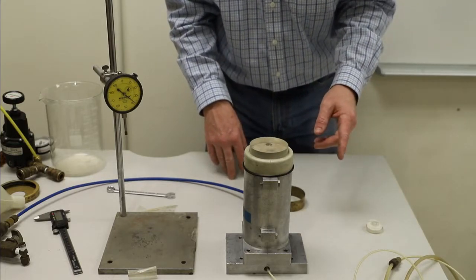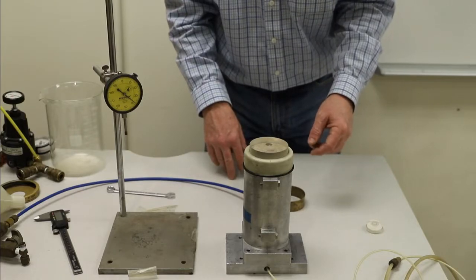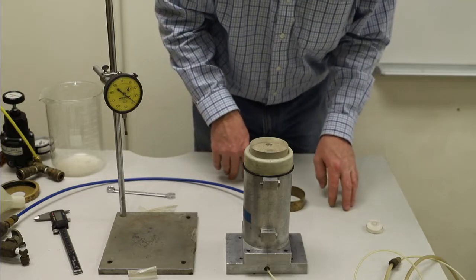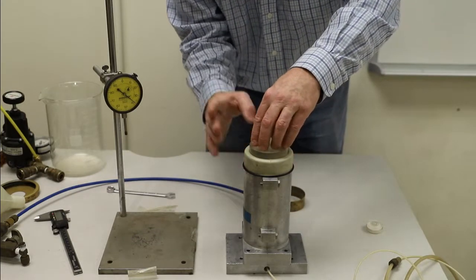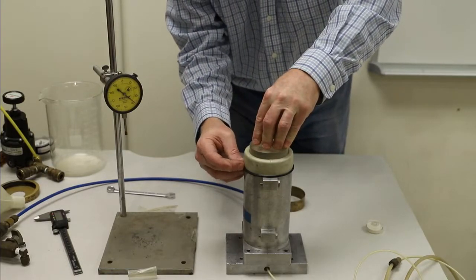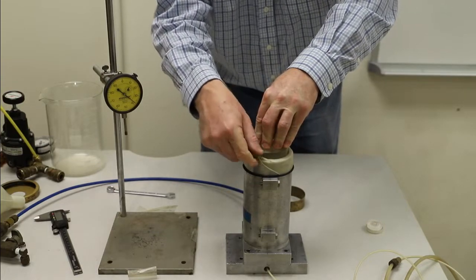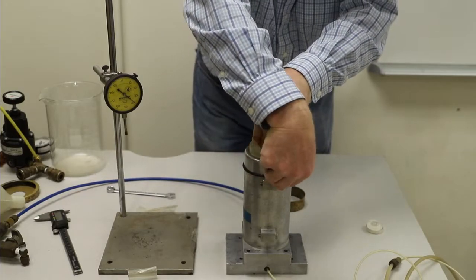So now we want to apply additional vacuum to the inside of the specimen. I think before we do that, though, we would like to roll up the membrane and seal it. So I'm going to push down with gentle but steady force on the top cap, because I don't want there to be vibrations. I just want to pull this membrane up while the cap can't move.